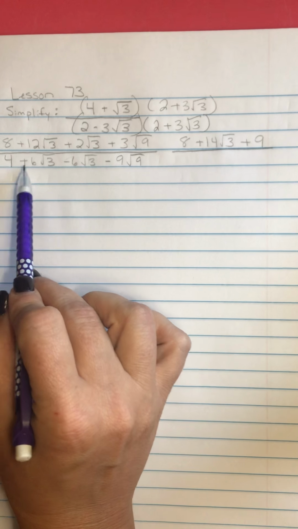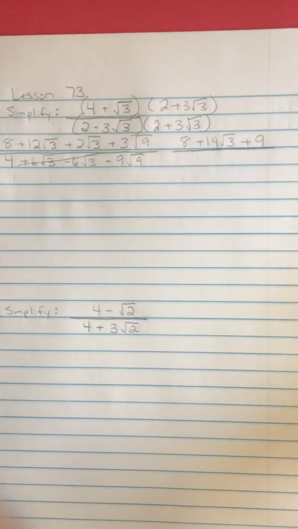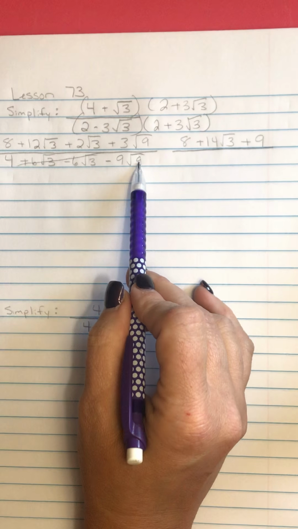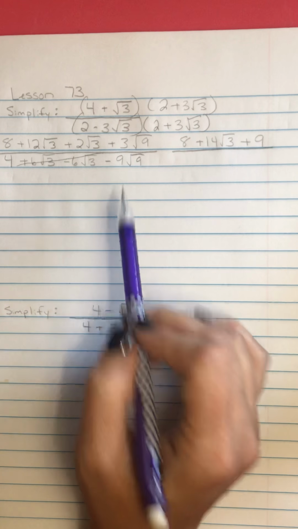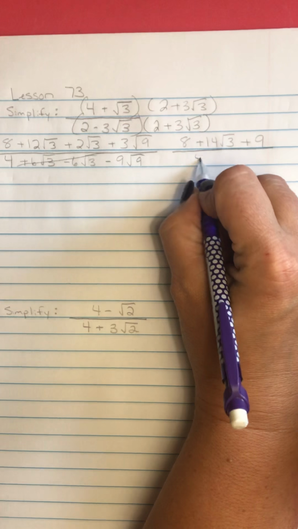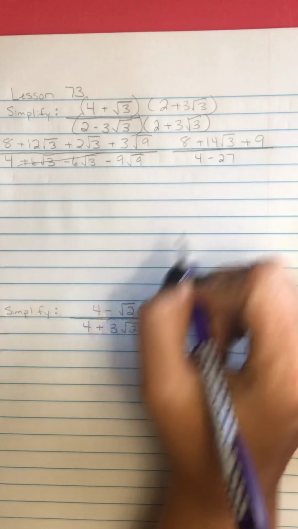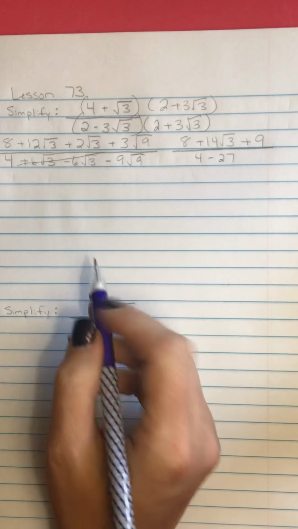On the bottom, these are going to cross out. That's what we want. That's the whole reason we do what we do. The square root of 9 is 3, so 3 is going to come out and multiply to negative 9. So on the bottom, you should have 4 and negative 27.